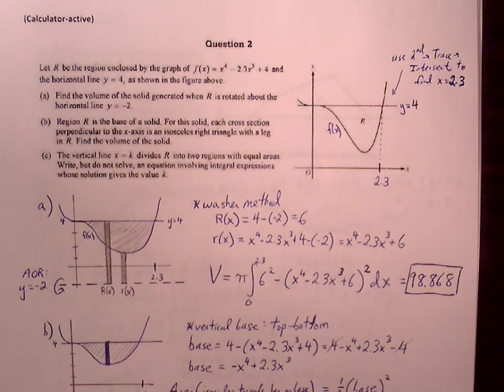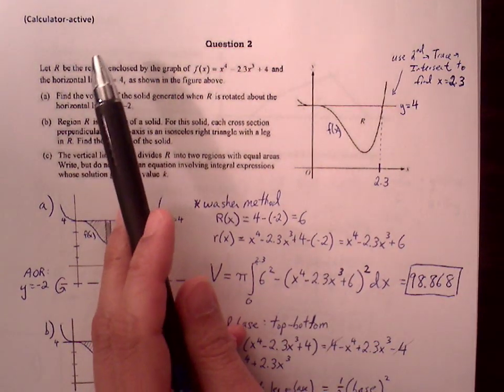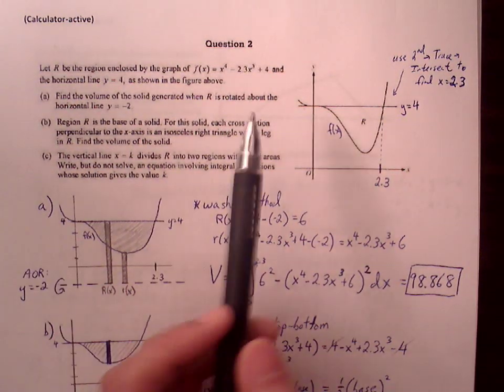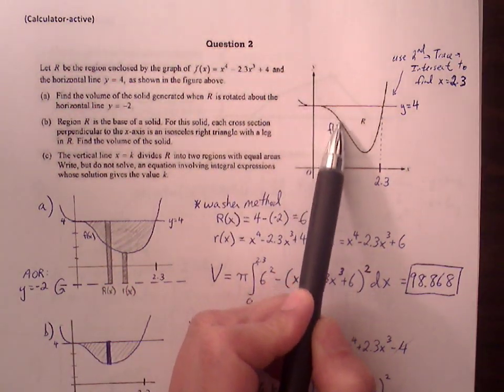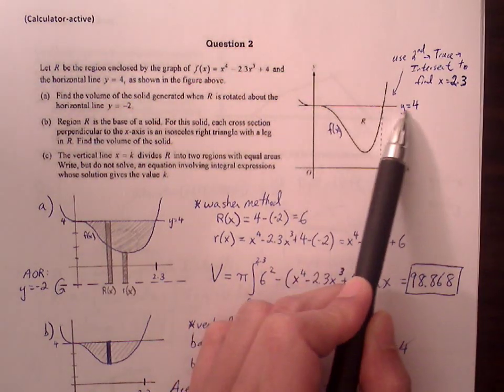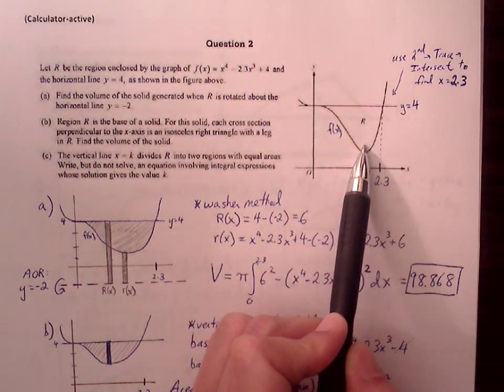This is number 2 under area volume FRQs. This is another calculator active problem. We have region R that's created by f of x, that's the curve here, the polynomial, and the horizontal line y equals 4. That encloses that region R that we see there.